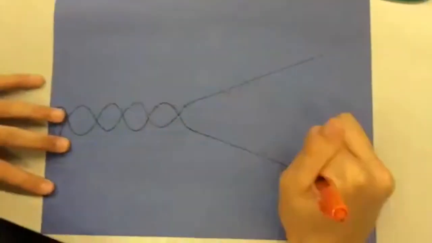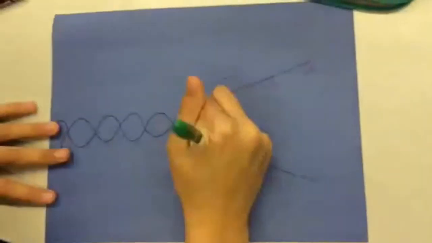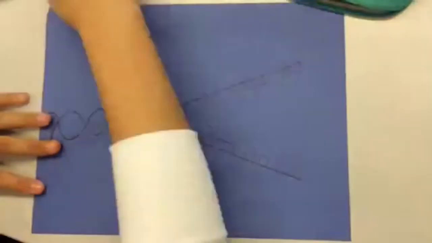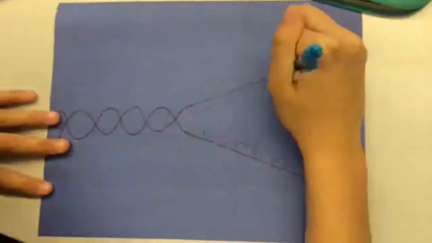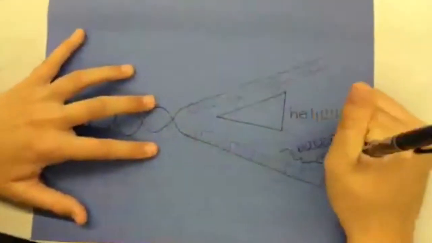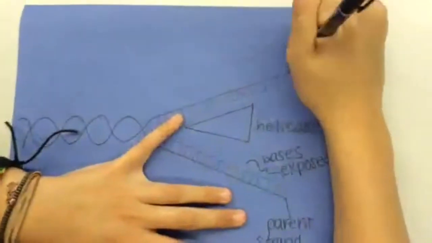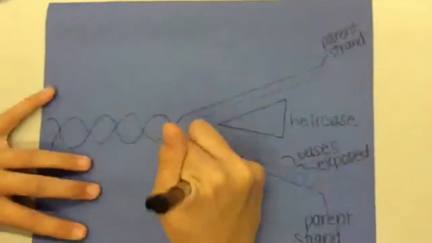The process of DNA replication for eukaryotes is the following. First step, DNA helicase unwinds and unzips the parental molecule. 2. DNA polymerase creates complementary strands, and the replication is always semi-conservative.